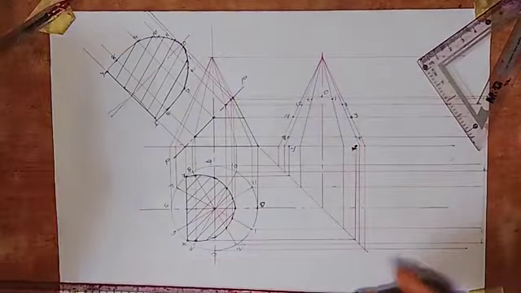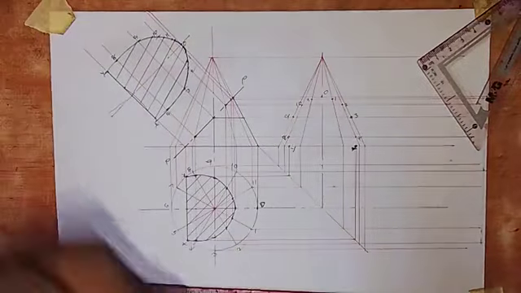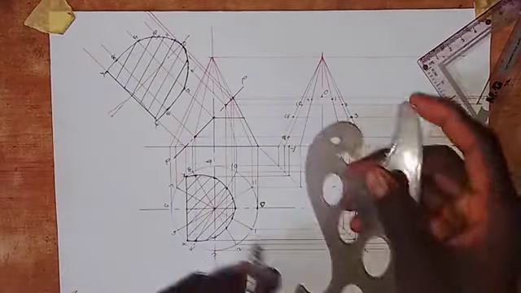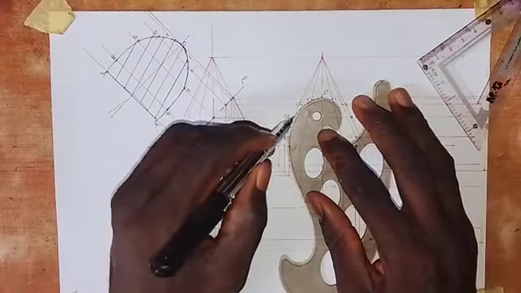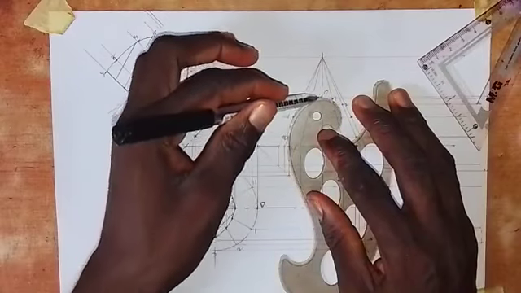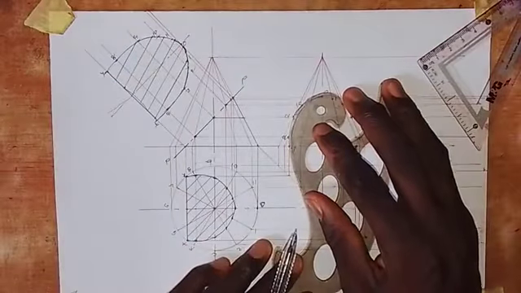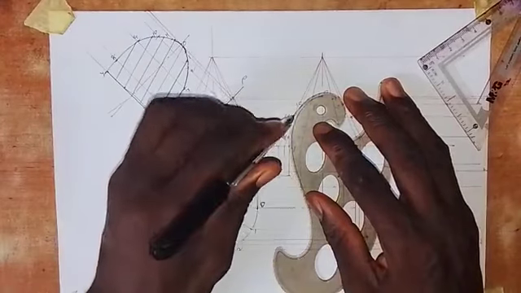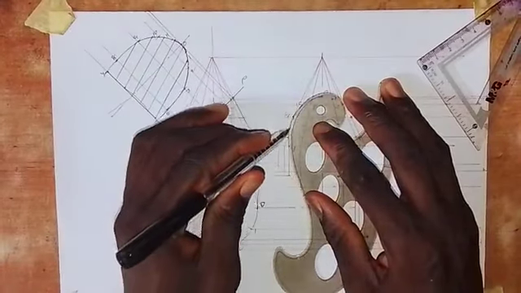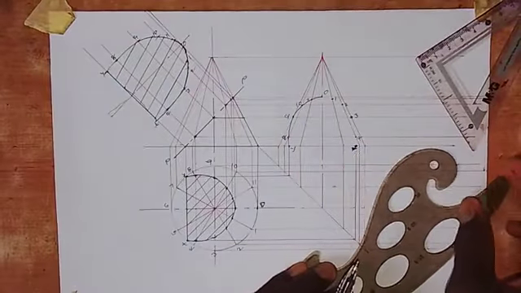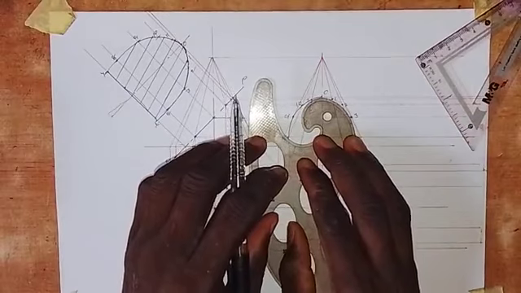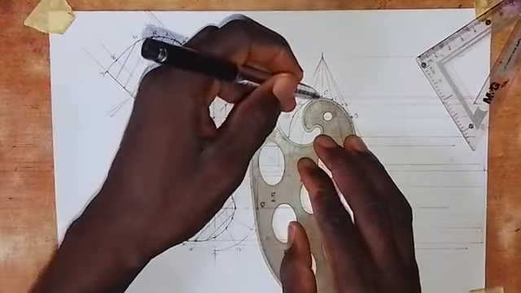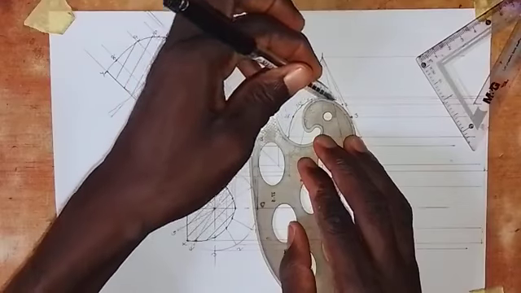Okay, so we are going to join these points together with the use of a French curve to get the end elevation. With the French curve like this, I can connect these points together. Then we also connect these points together and it stops on y like this. Then on this side, we also connect these points together like this.